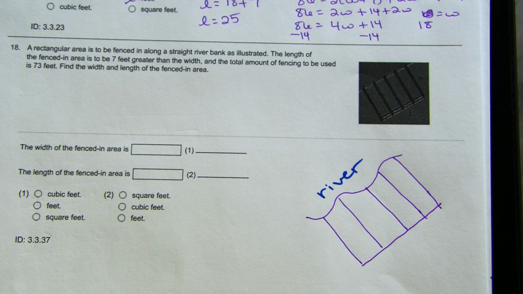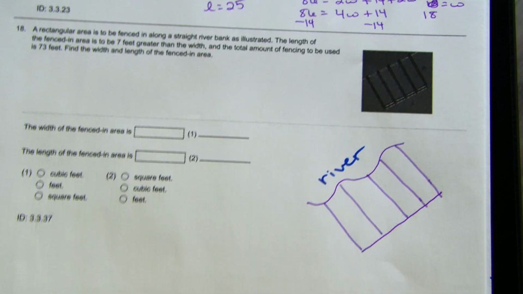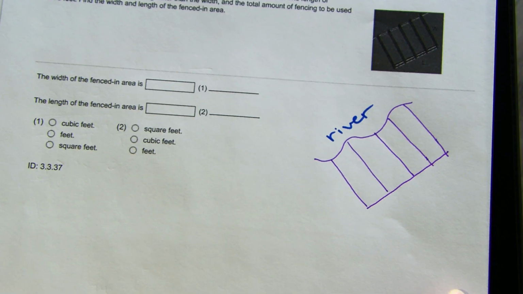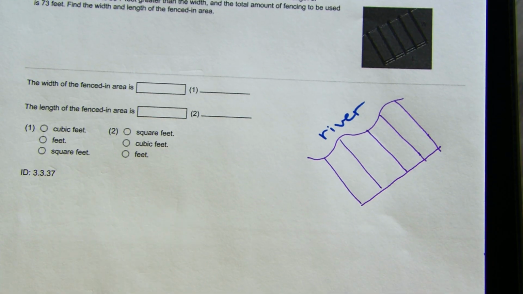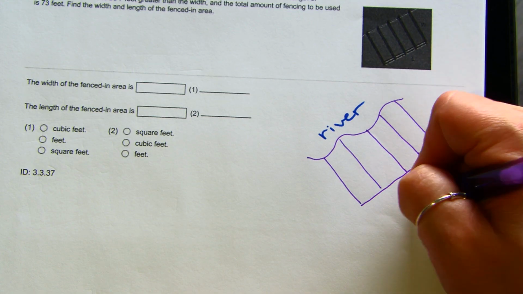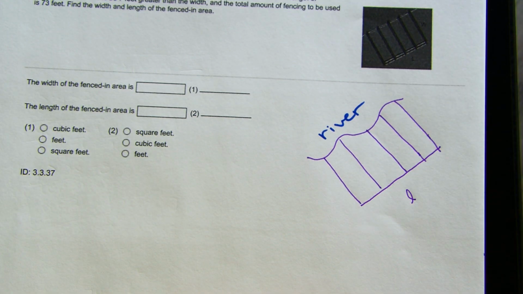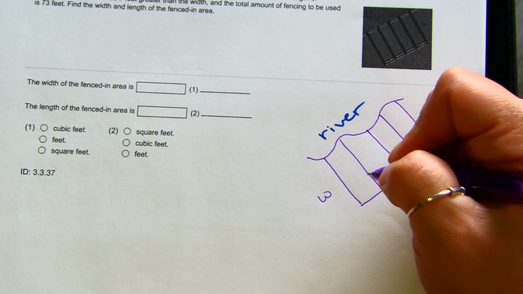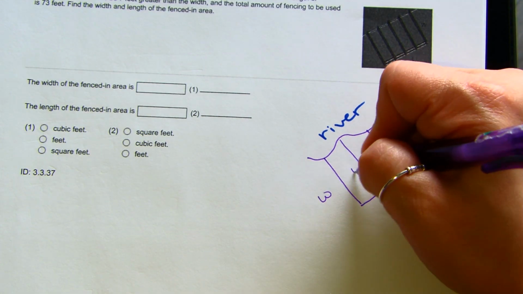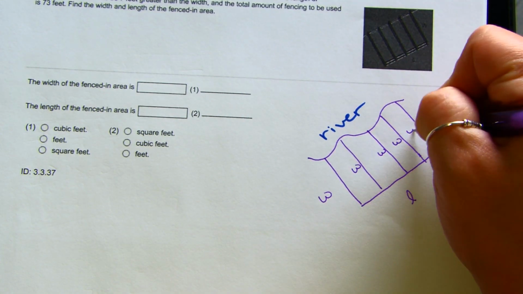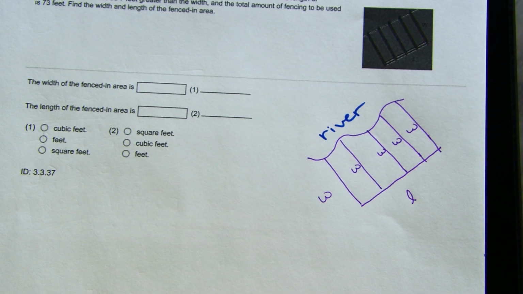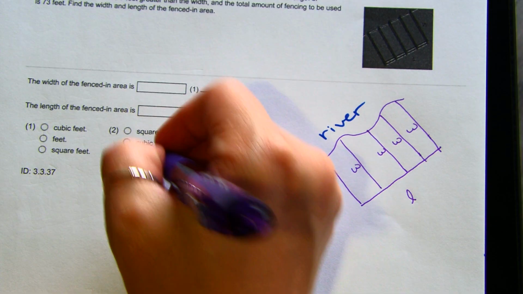So my perimeter equation has changed for this problem based on the picture shown. Instead of the perimeter of a rectangle being 2 times the length and 2 times the width, I have the perimeter being the length plus 5 times the width, because we're not going to fence in the side with the river. The river's over there. So there's my perimeter formula. It tells me that the maximum amount of feet I can use is 73. So that'll be 73 equals L plus 5W.